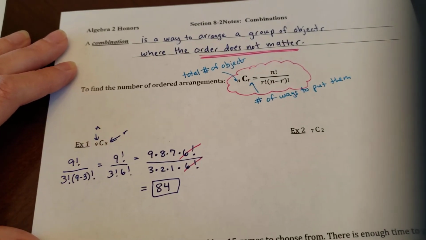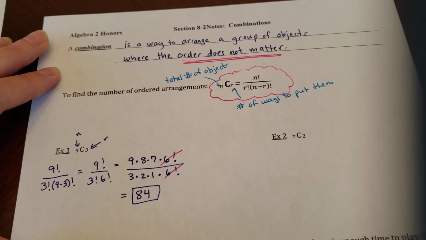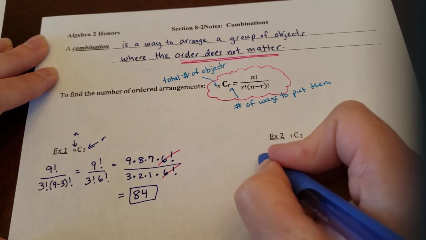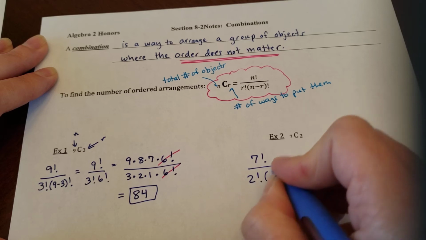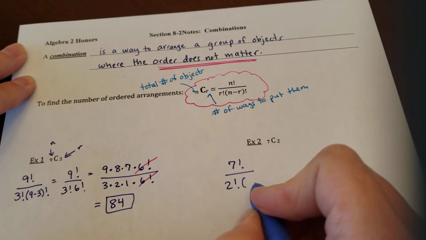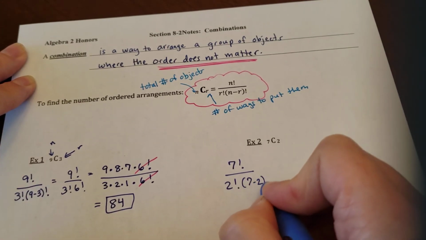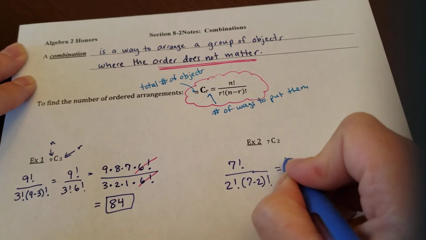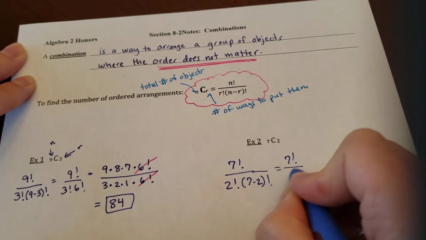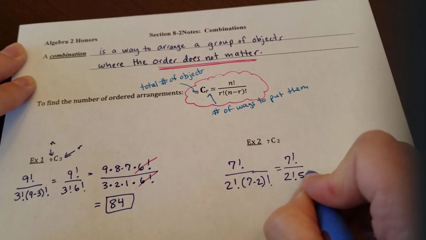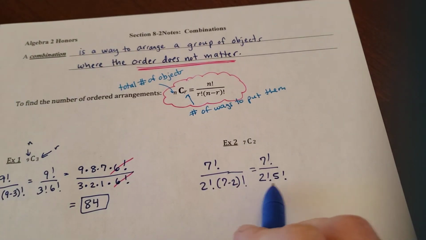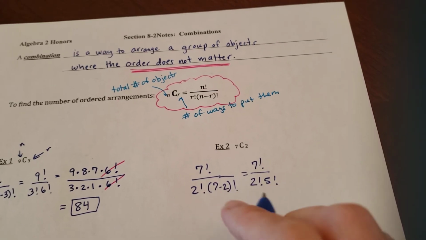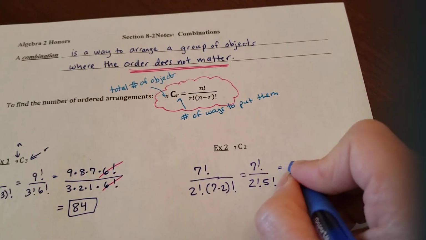So let me show you this again. This time we have 7 choose 2. So it's going to be 7 factorial over 2 factorial, and then 7 minus 2 factorial. When you clean that up, it'll be a 5 factorial. So you can see that no matter what you do, whatever that r is, you're just going to add these and that'll give you the 7. And then you can reduce in a similar fashion.